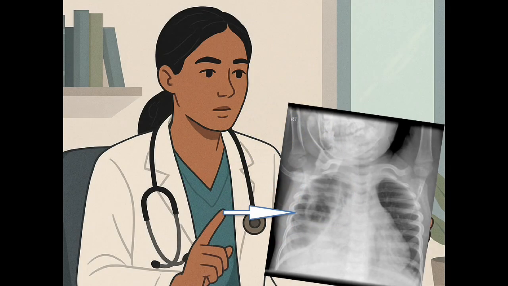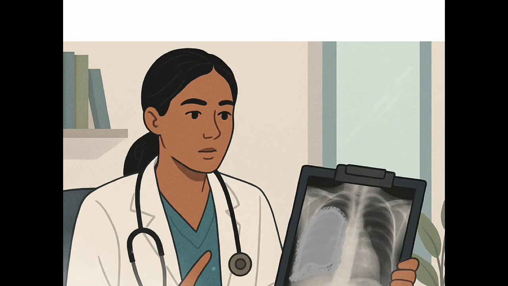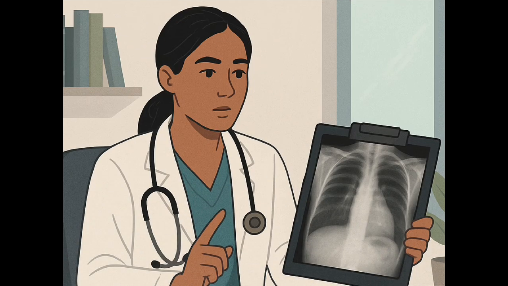Correct answer. C. Complete resolution without sequelae. Explanation. Most healthy children recover without long-term effects. Lung growth compensates for temporary pleural thickening.